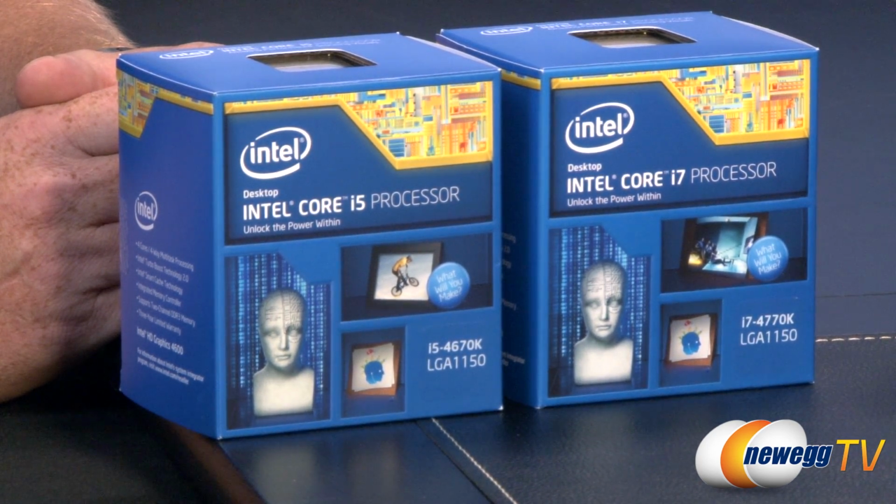If you have a K at the end of the processor name, that means it's unlocked. It's available for overclocking, so enthusiasts, those are the ones you guys are going to want to go for. What sort of differences would you say exist when you're talking about overclocking with 4th gen versus overclocking on 3rd gen? There's two real big differences.